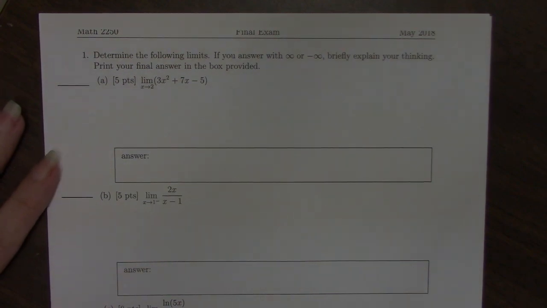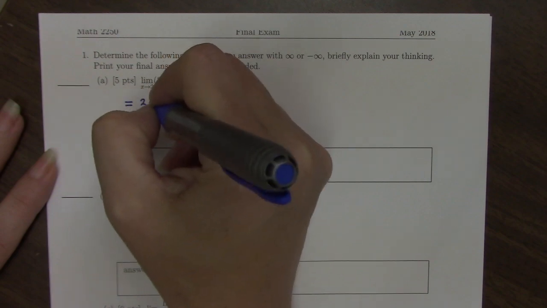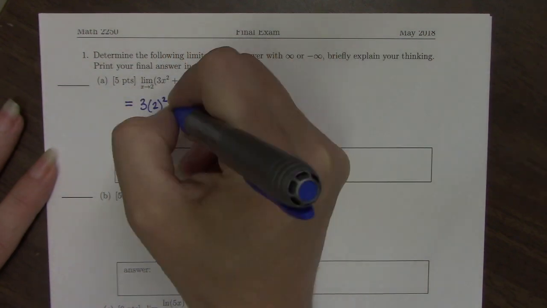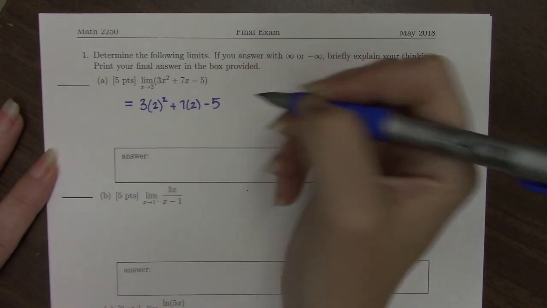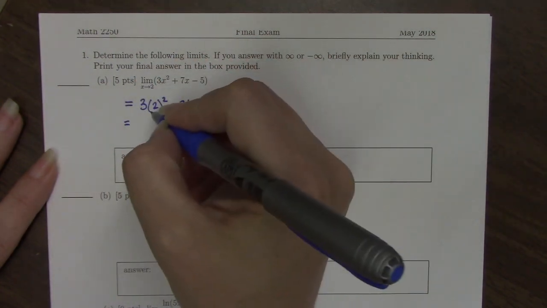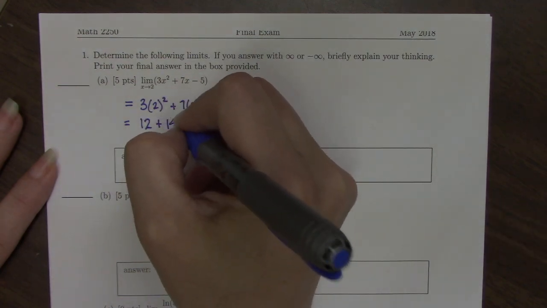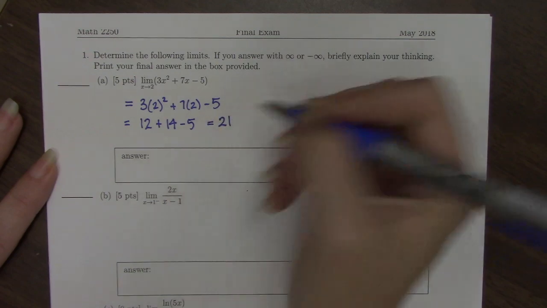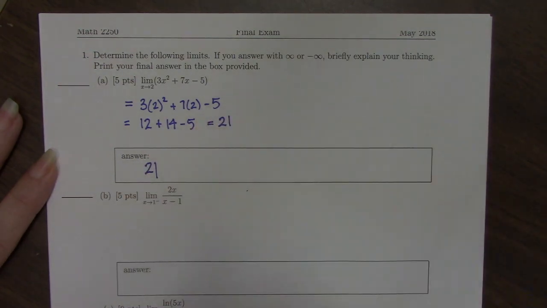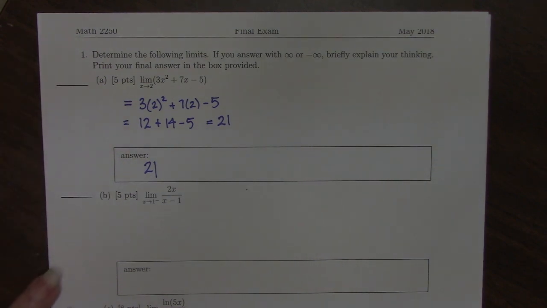So if we try to plug 2 directly into this equation, we're going to get 3 times 2 squared plus 7 times 2 minus 5. This is going to be 3 times 4, which is 12, plus 14 minus 5, and that works out to be 21. So don't forget on the exam, you want to make sure you're putting your final answer in the box as instructed.